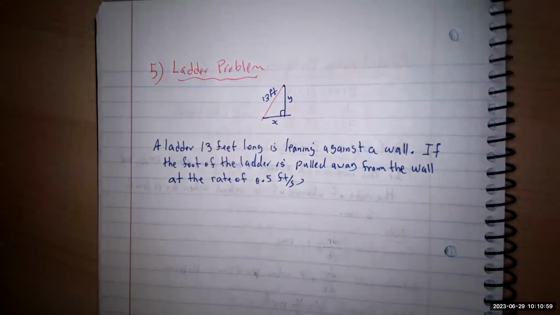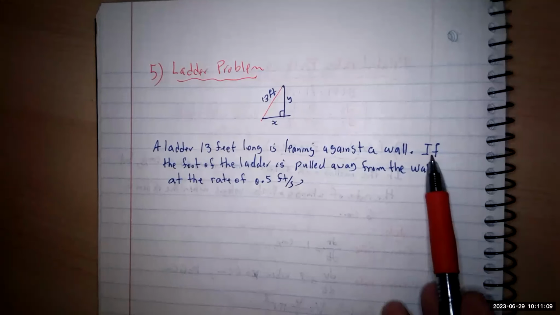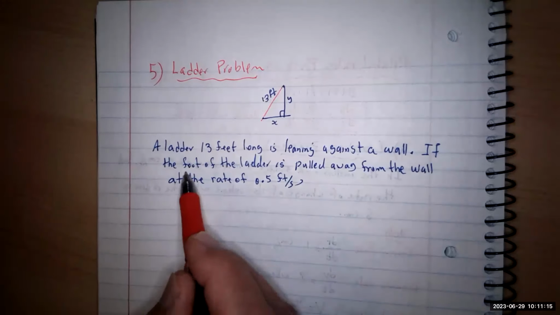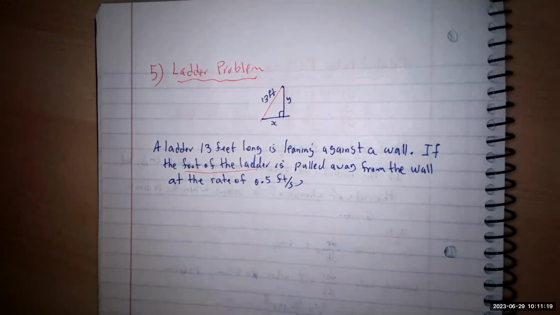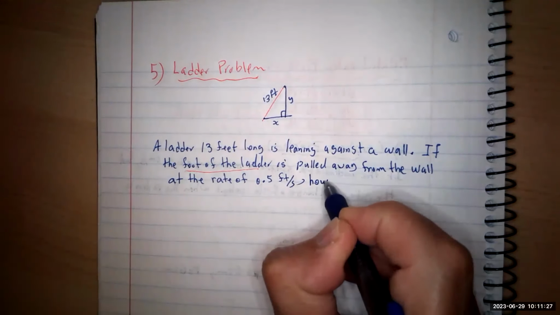Which rate is this one? Is it dx dt or is it dy dt? The x, very good, because we talk about the foot. Okay, it's going to be dx dt. That's the important part of the problem. If they say the top, it is going to be dy. So the question is how fast is the top dropping down?